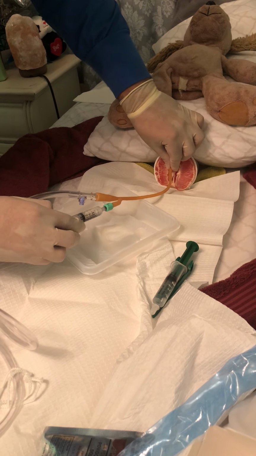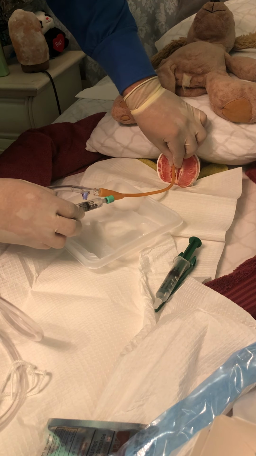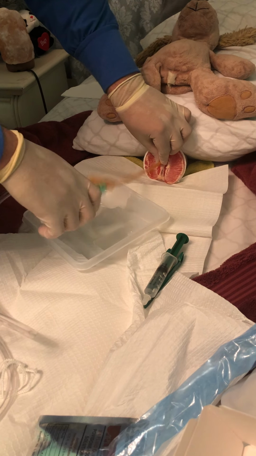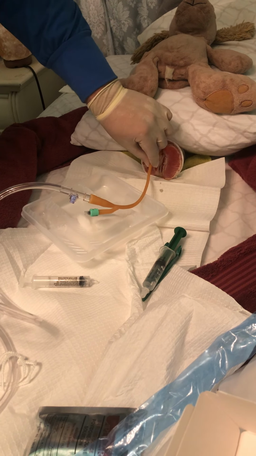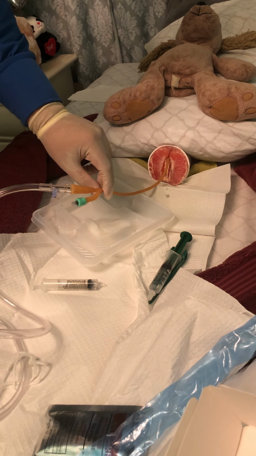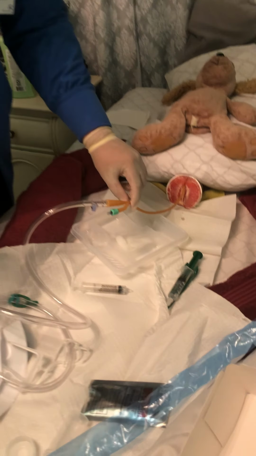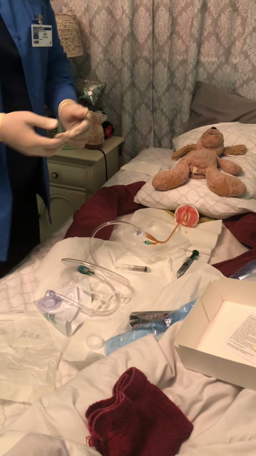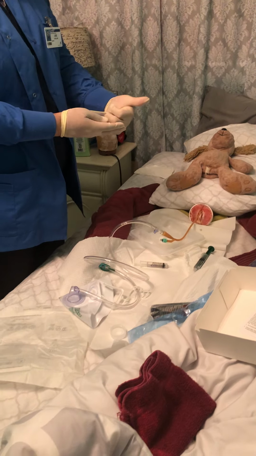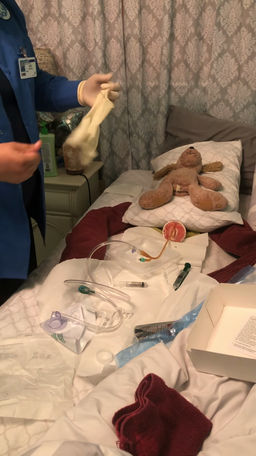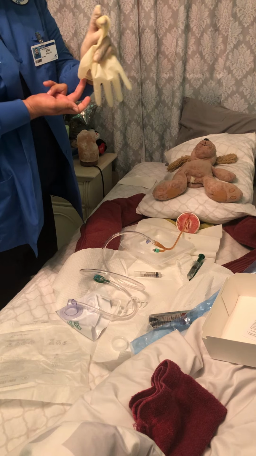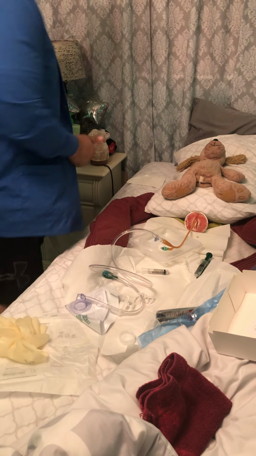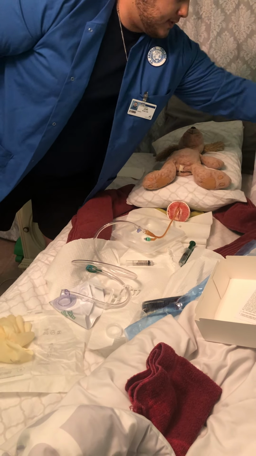You know, not too fast. And then you can just pull back, and that's how you know you're in. It won't come out anymore. Alright. So we're going to take off sterile gloves here. And hygiene. We're gonna put these gloves back on.